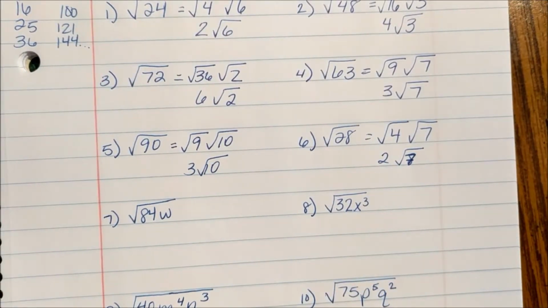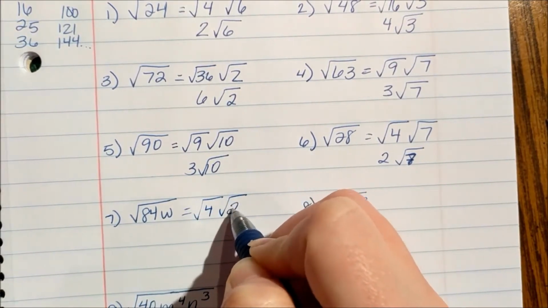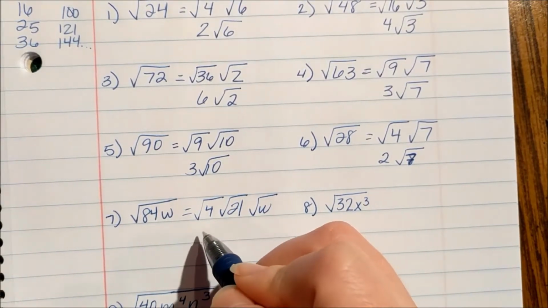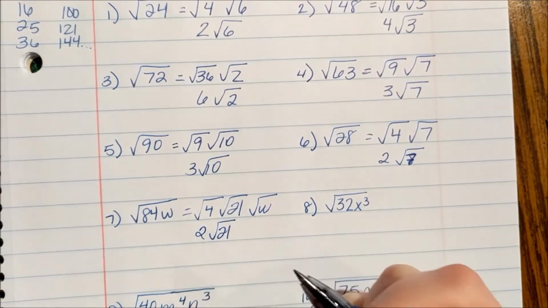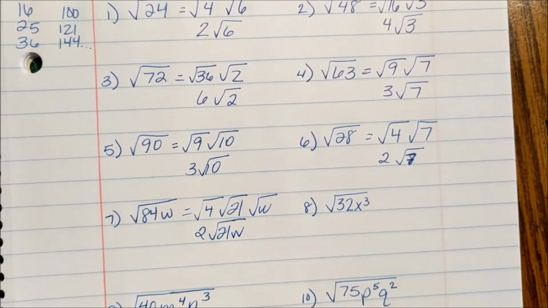When you've got the square root of 84w, when you look at 84, start to think, is it divisible by any of the perfect squares? This one comes out to be divisible by 4 and 21. So 4 and 21 are both factors, and our w is stuck over here under a radical as well. So the square root of 4 is 2, 21 is as far as it can go, and w is also stuck under that radical because it can't go any farther than that.